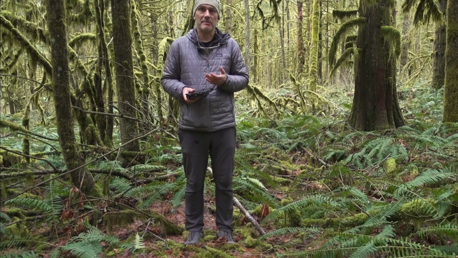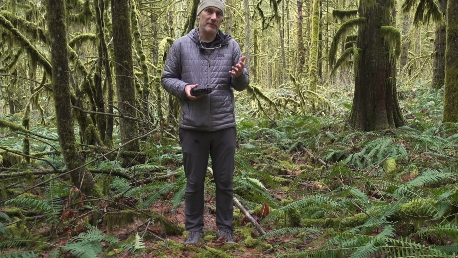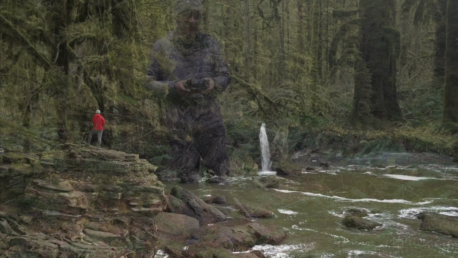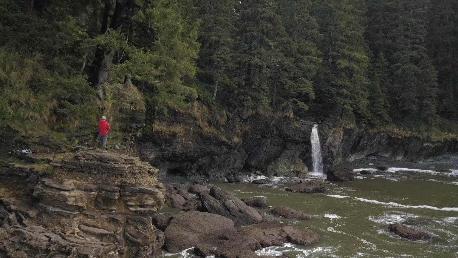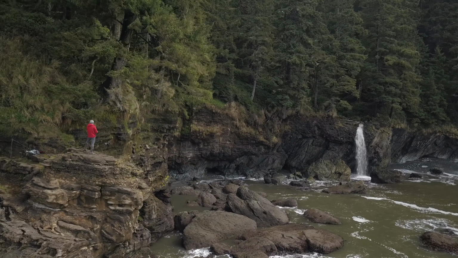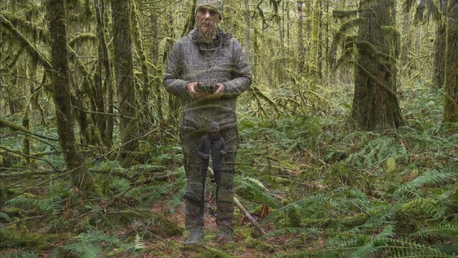I found that to be the best way to get the smooth footage that I need. Obviously sometimes you do need to physically turn the drone, and if I'm going to do that and I have enough space, I'll do it very slowly so that it's not so noticeable, because if you do it quickly, it just kind of ruins that nice smooth video footage.